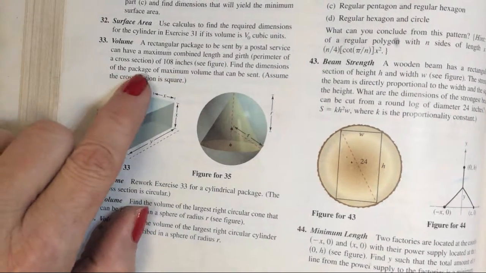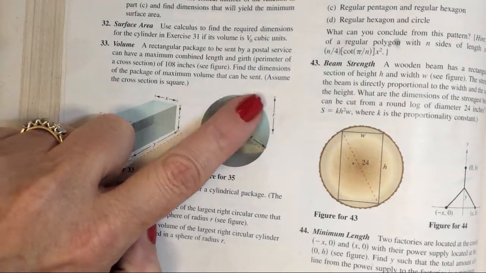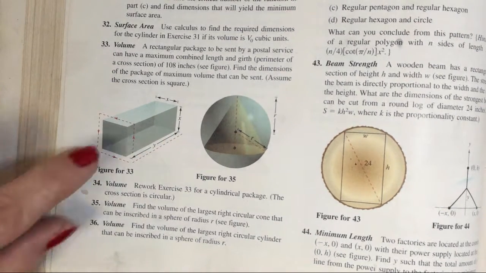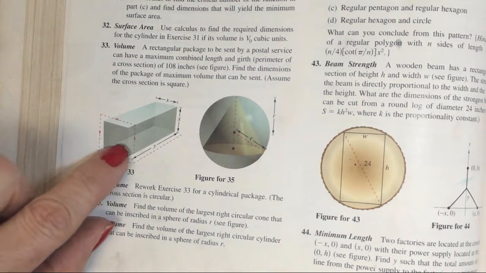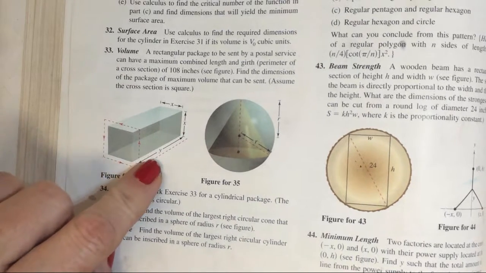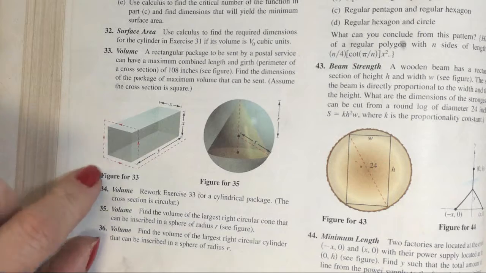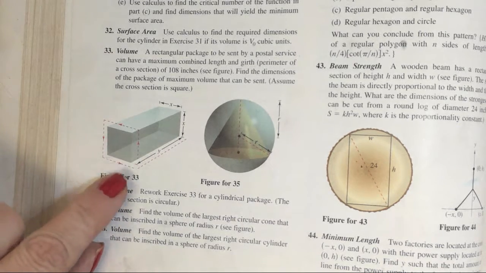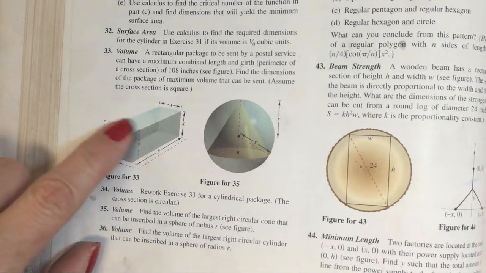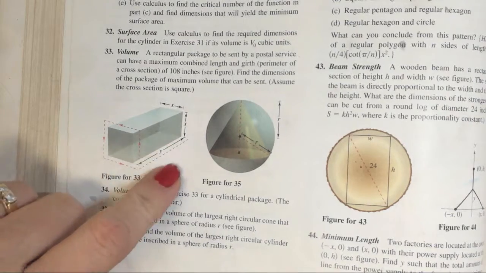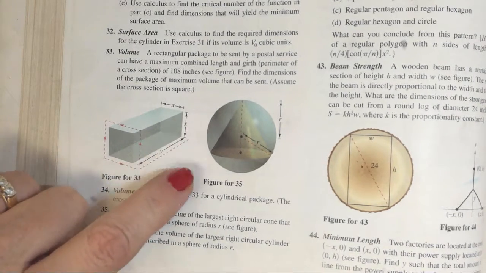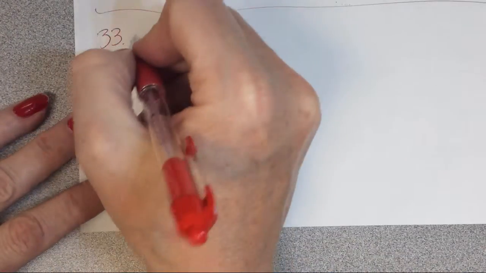Find the dimensions of the package of maximum volume that can be sent. All right, so we know that this perimeter plus this has to equal 108. What's that going to be? This perimeter all the way around here. This is x, x, x, x. So what is it? 4x plus y can equal 108. So that's our primary equation.